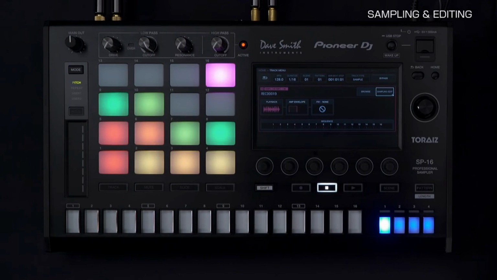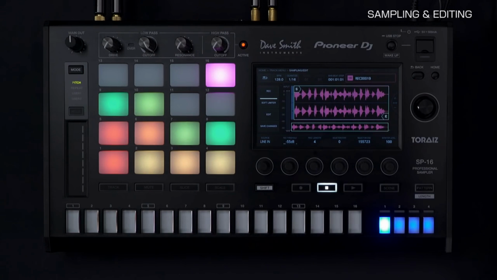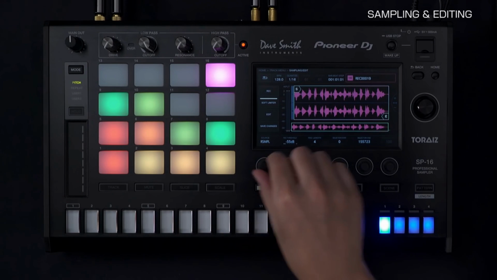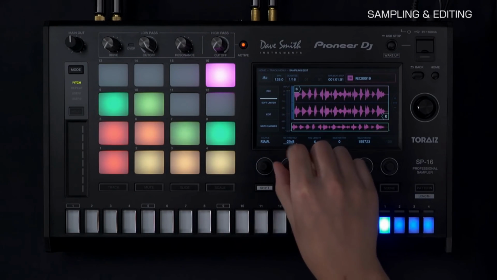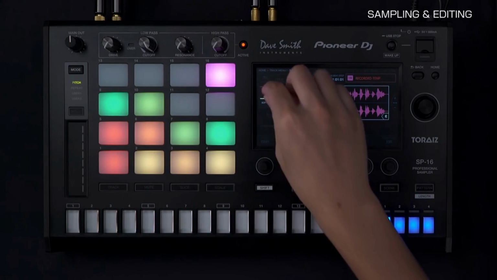You can also resample internal sounds generated by the TORAIZ SP-16. Set the source to resample and turn the rec threshold all the way up until play appears. When the rec threshold is set to play, the recording will begin automatically on playback.